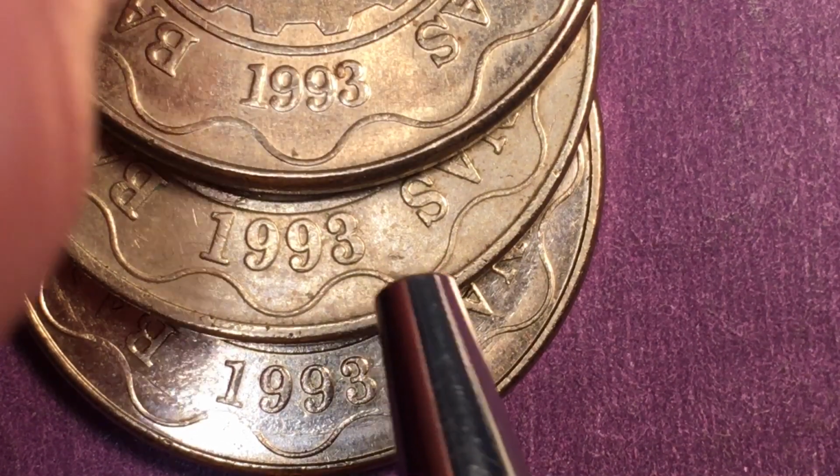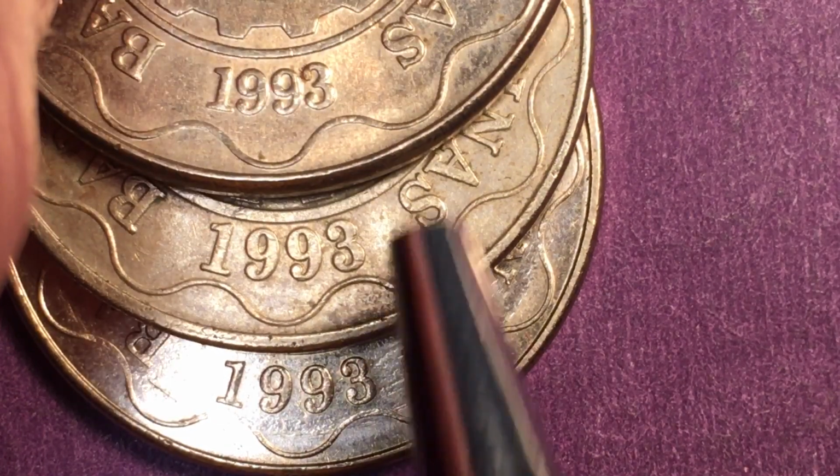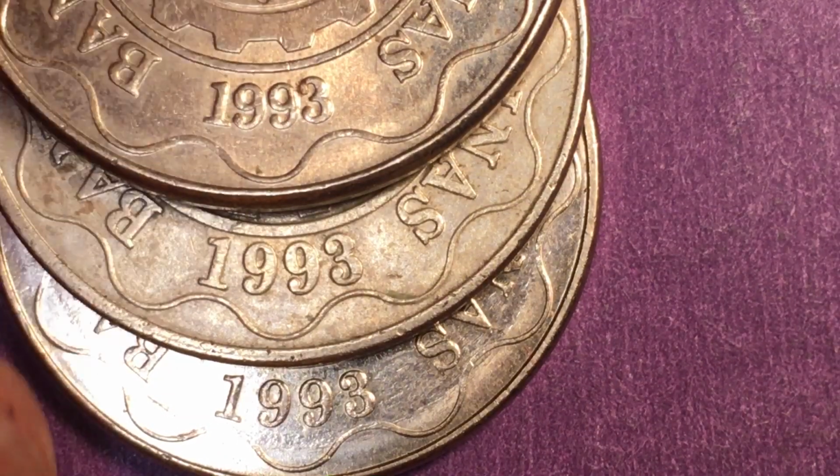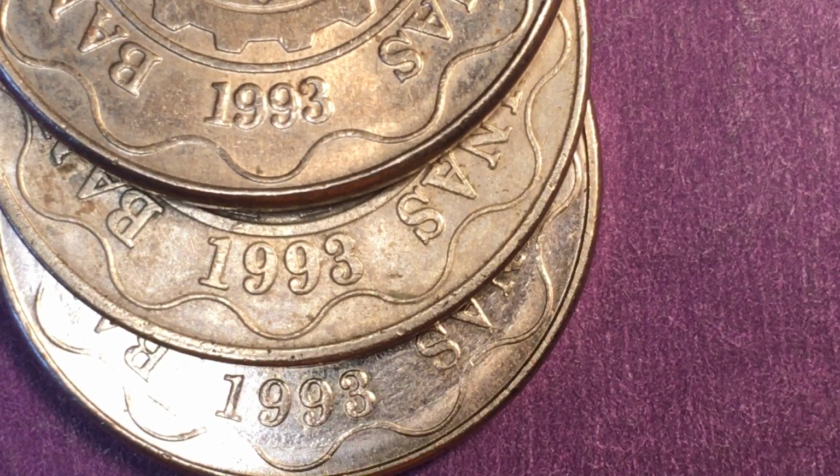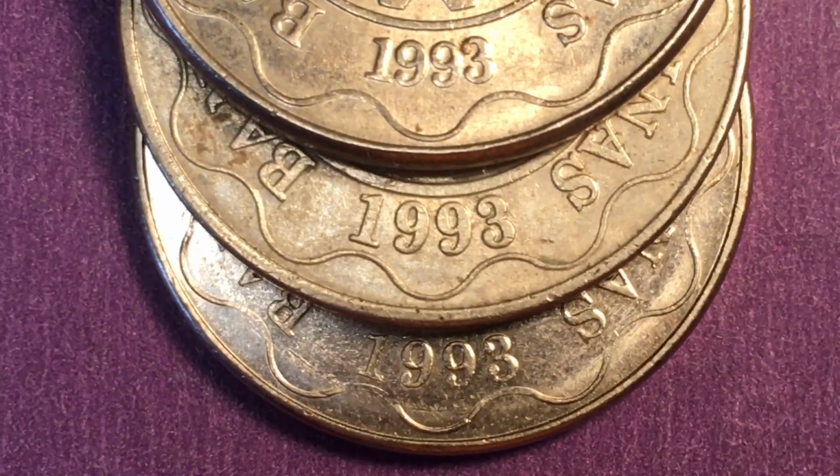So that is the real changes that they made to these 5 peso coins between 2005 and 2017. All right, that's all we have today from the Phil and Sing Coin channel.